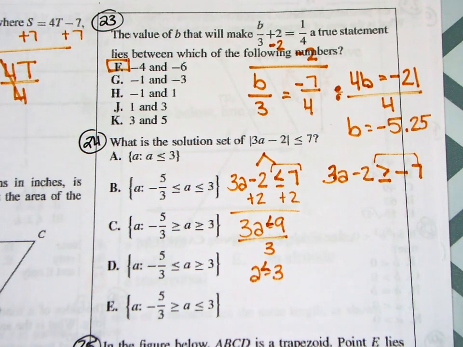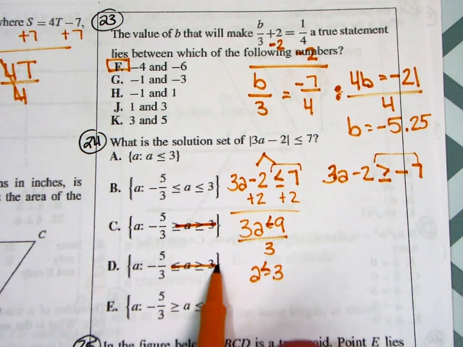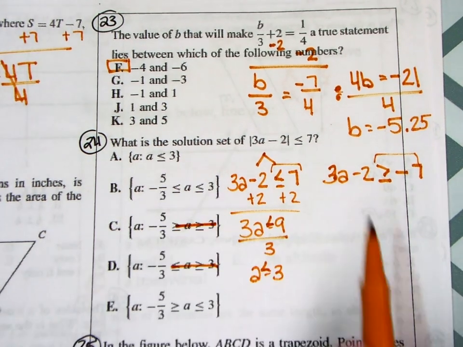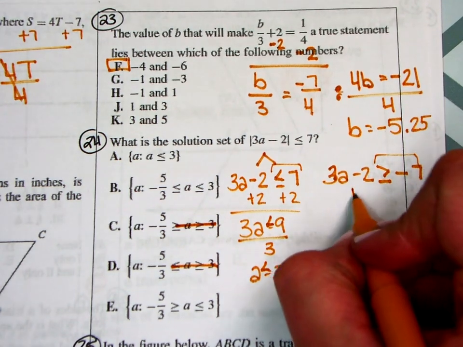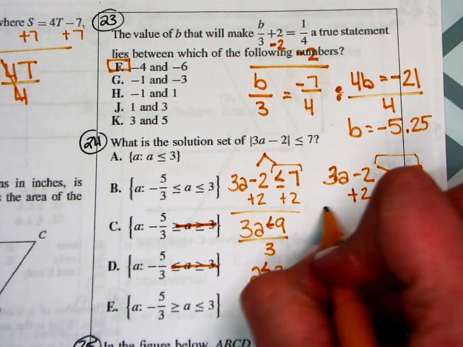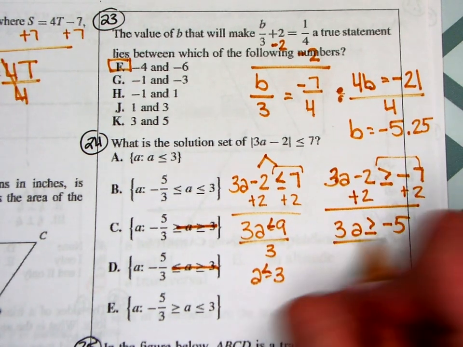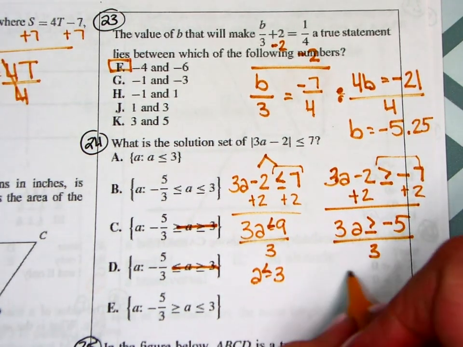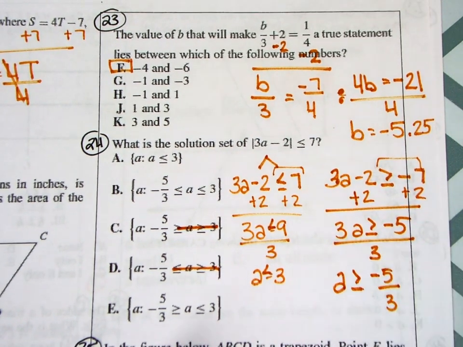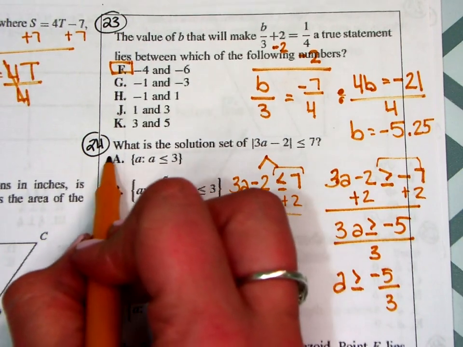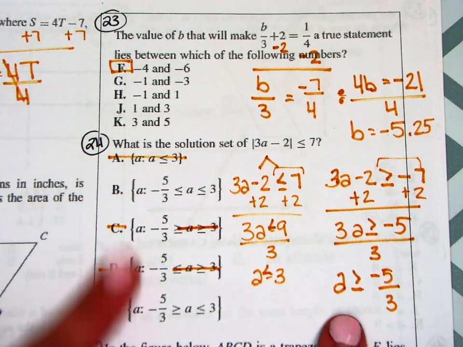Looking at my answer choices, this says a is greater, so that's out. This also says a is greater. Notice right here, though, it just says this answer. Well, there's a whole other problem, so let's solve it to see what we get. Add 2. 3a is greater than or equal to negative 5. Divide by 3. Notice I'm dividing by a positive, so I do not need to flip my inequality. So I do get two different answers. So A is out, C is out, and D is out. It all depends on how we put the sign.